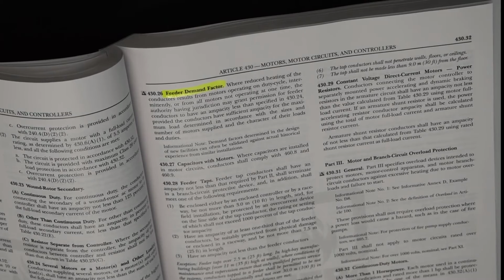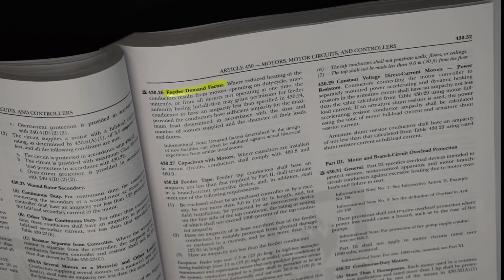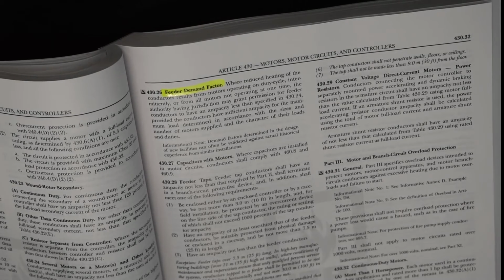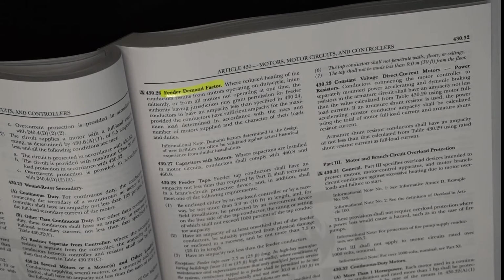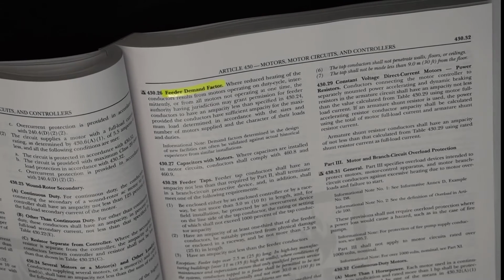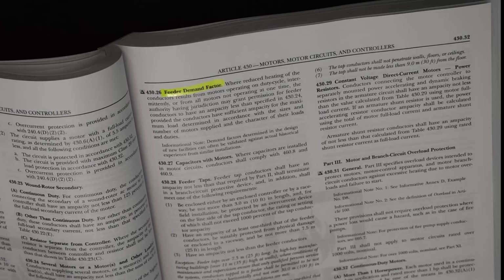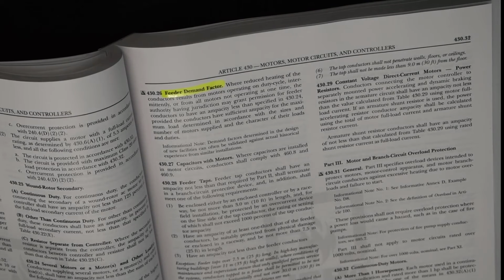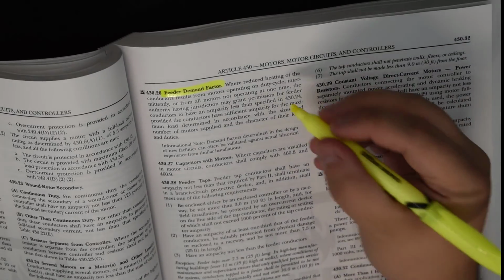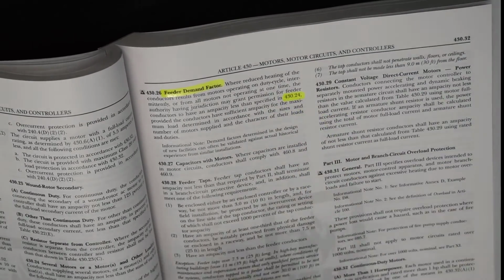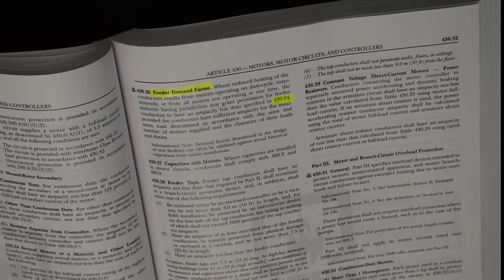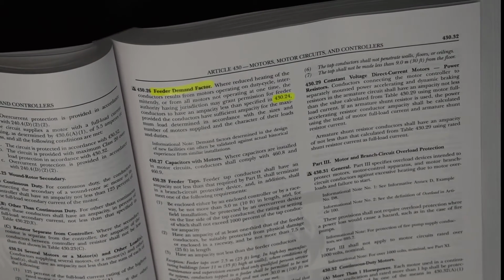It says where reduced heating of conductors results from motors operating on duty cycle, intermittently, or from all motors not operating at one time, the authority having jurisdiction, that's another name for the inspector, may grant permission for feeder conductors to have an ampacity less than that specified in 430.24, provided the conductors have sufficient ampacity for the maximum load determined in accordance with the sizes and number of motors supplied by the character of their loads and duties.